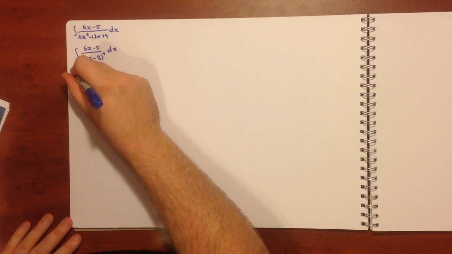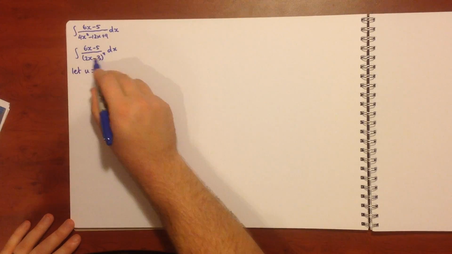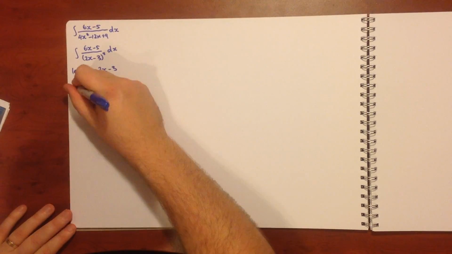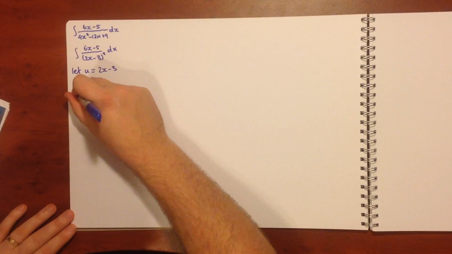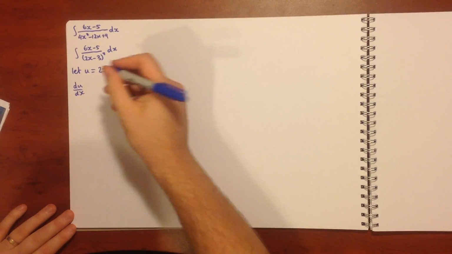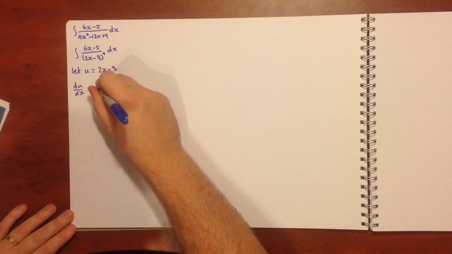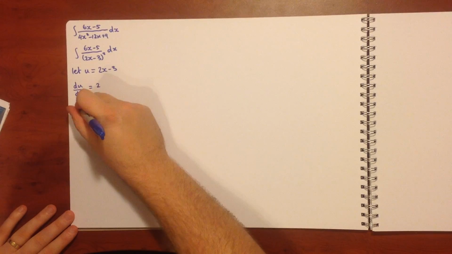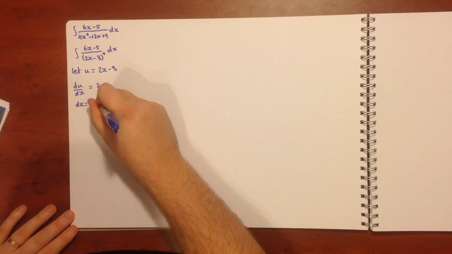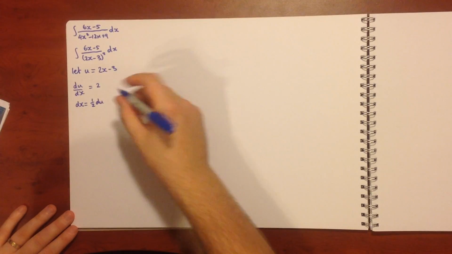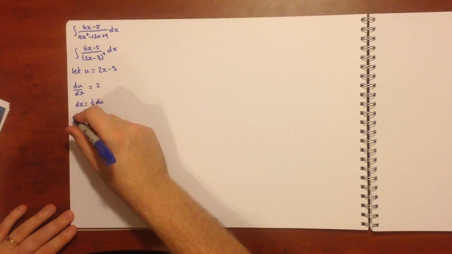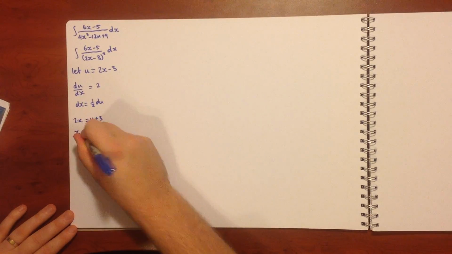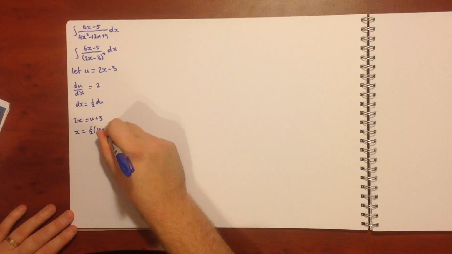Then we do our let u, and this time we're going to do 2x take 3. In a similar vein as before, we need to do du dx because we want to replace this dx, and that's going to equal 2. So our dx is going to equal a half du again. We also know when we want to get x by itself, 2x equals u plus 3, so x equals a half times u plus 3.